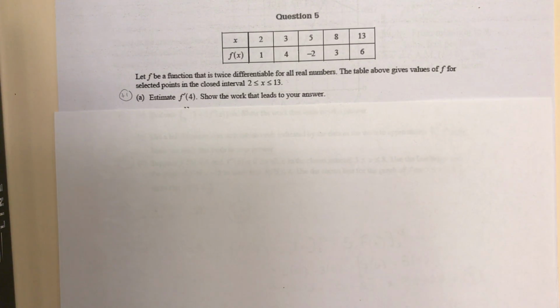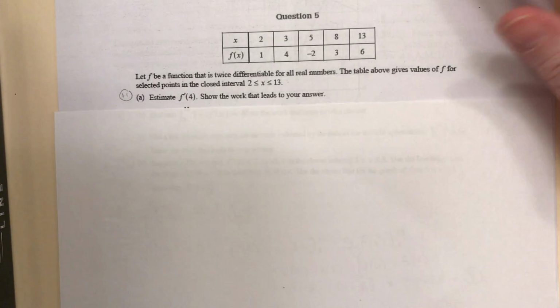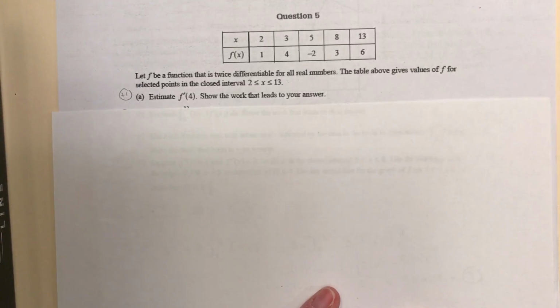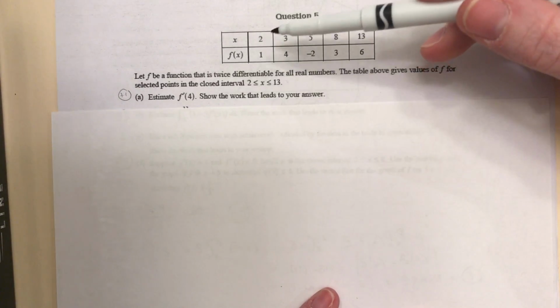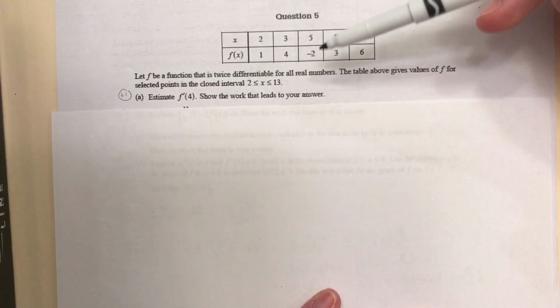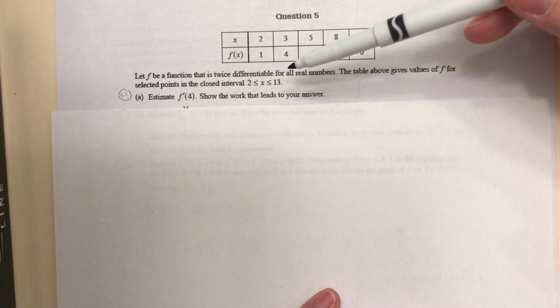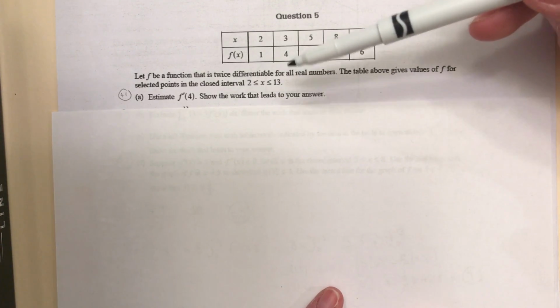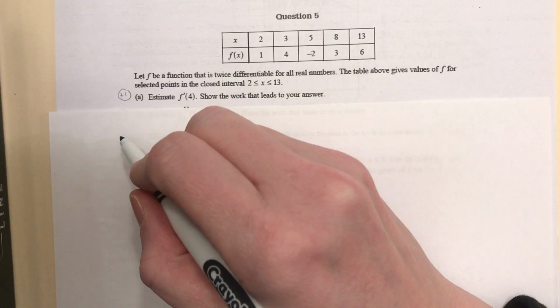Okay, we're going to go over the FRQ. It's from the 2009 AP exam. It's question number 5, so it's a no calculator question. So we have a chart here with various x and y values, and for part A, it says estimate f prime of 4. Show the work that leads to your answers.